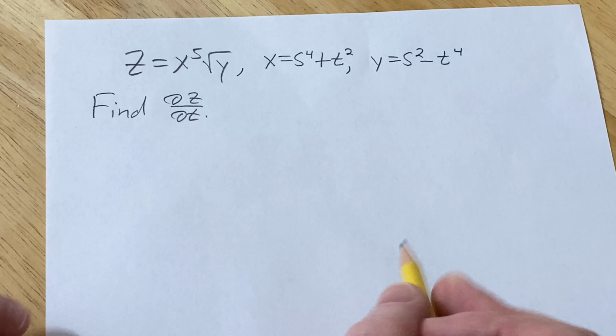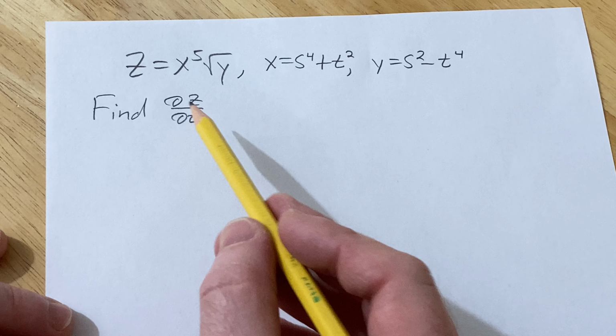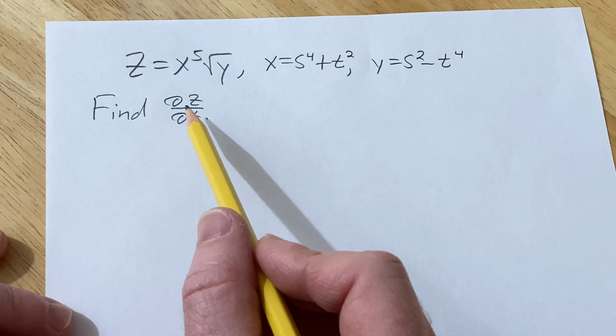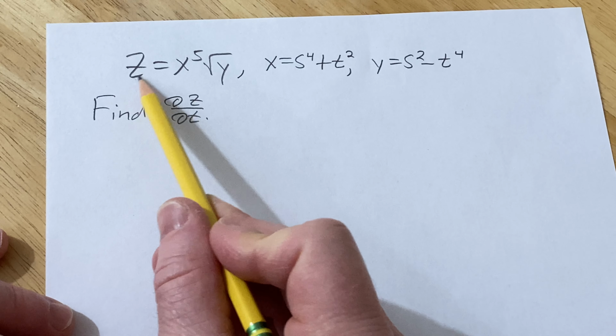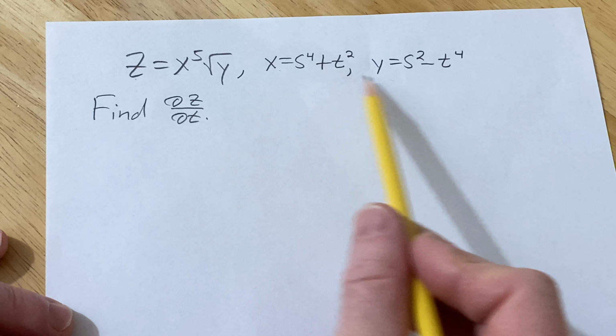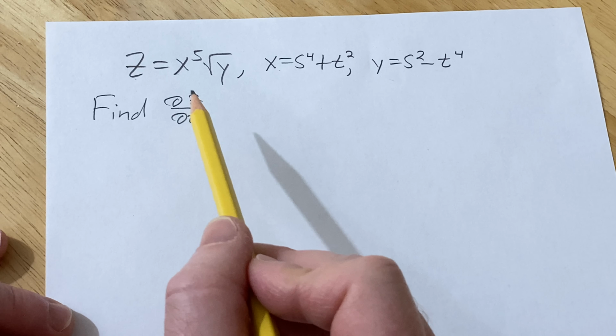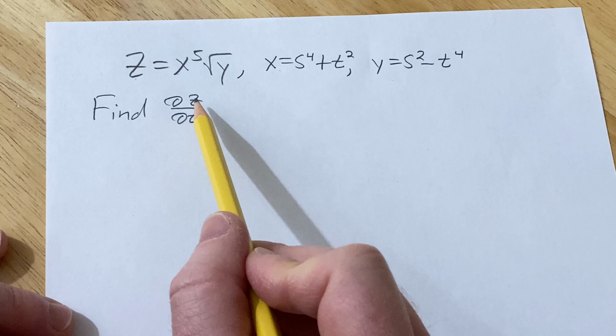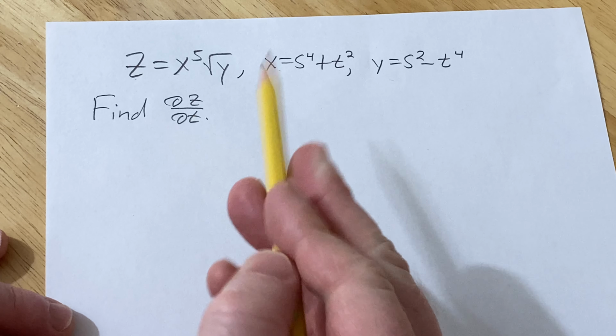Okay, so we're going to find a partial derivative in this problem using the chain rule for functions of more than one variable. We have z equals x to the fifth times the square root of y, and then x and y are given by these equations. And we want to find del z del t, so the partial derivative of z with respect to t.